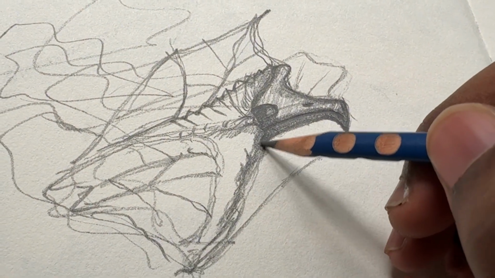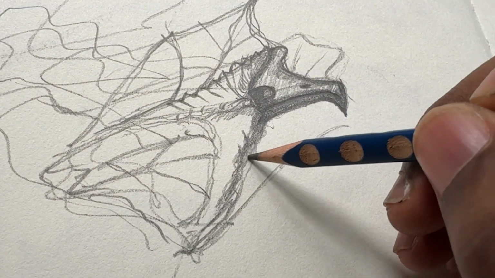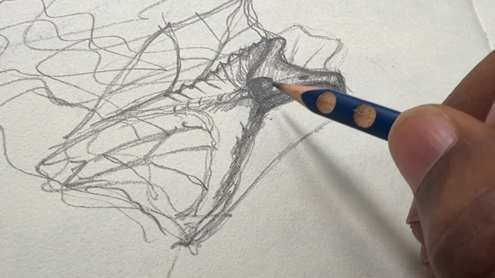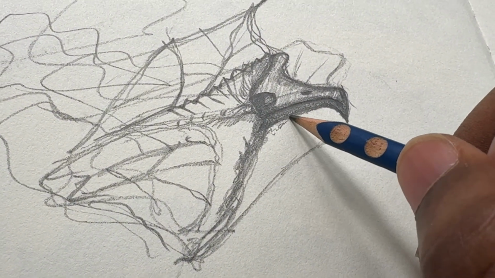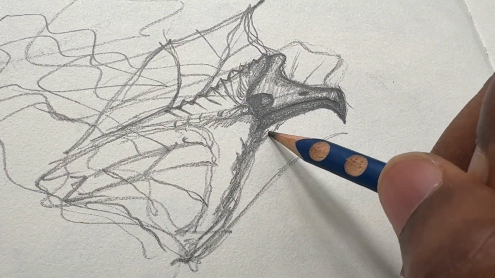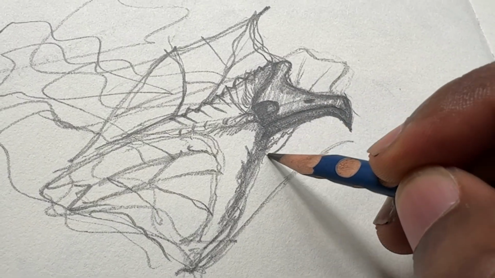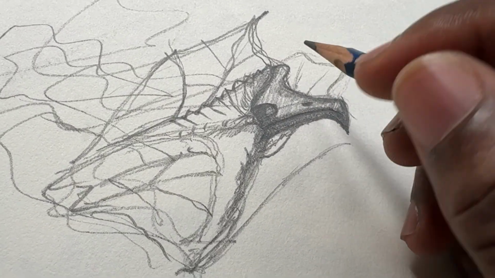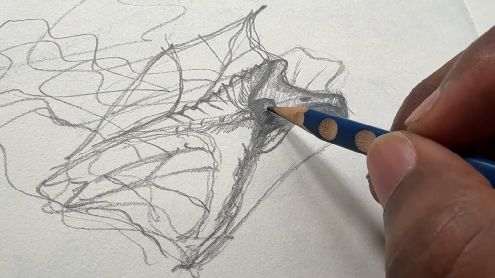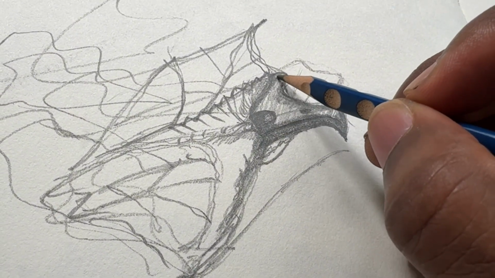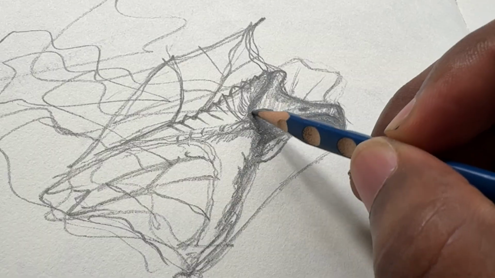Okay, so we can continue. I paused the video for a moment to get something done, and I'm back. So I'm gonna add a little bit of detail under his chin here, and we added the nostrils, the eyes, and a little bit of shading.